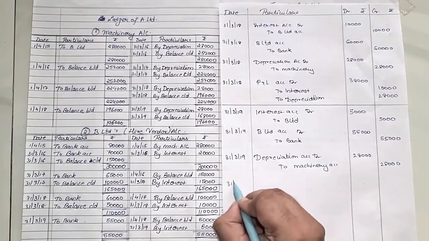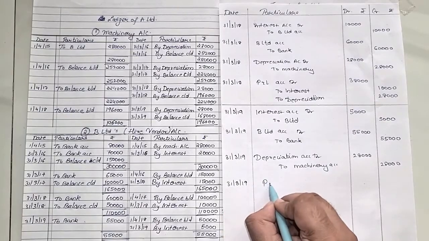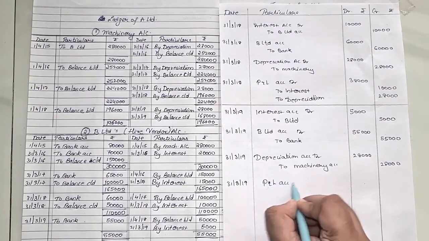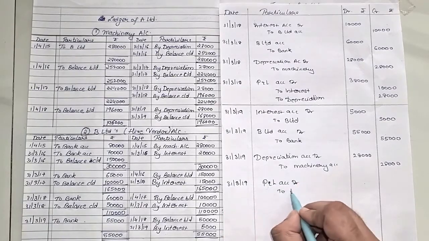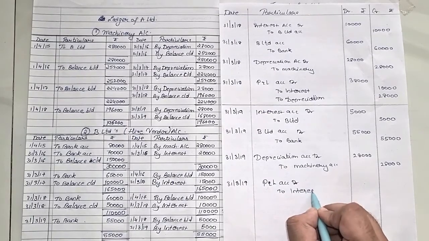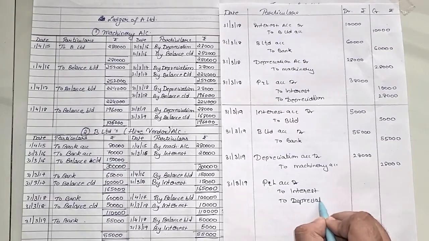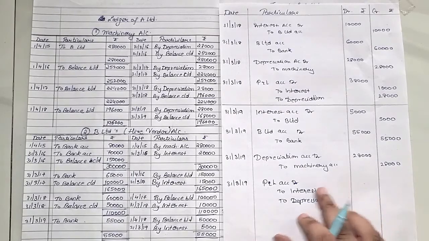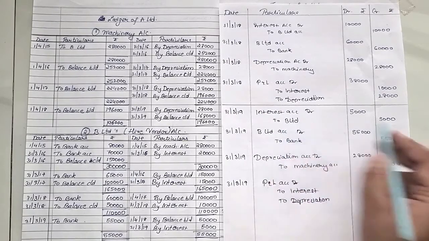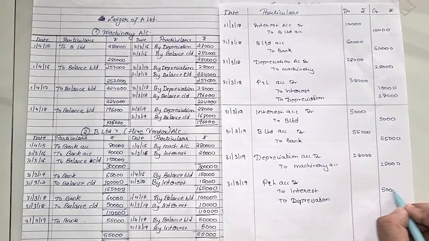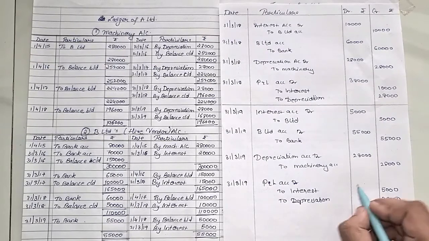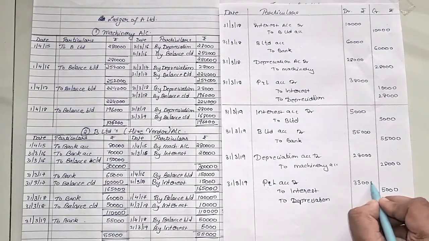Last entry on 31st March 2019, P&L account debit to interest, to depreciation. The amount of interest was 5,000 and depreciation was 28,000. So we have 28,000 plus 5,000 coming to 33,000.